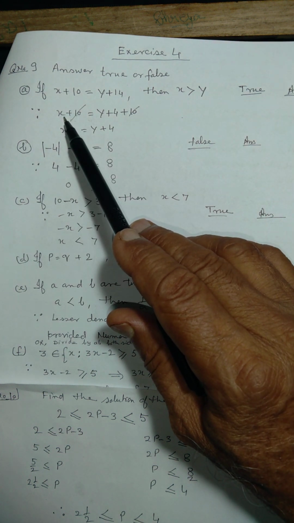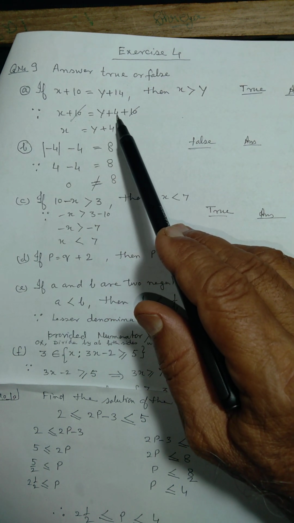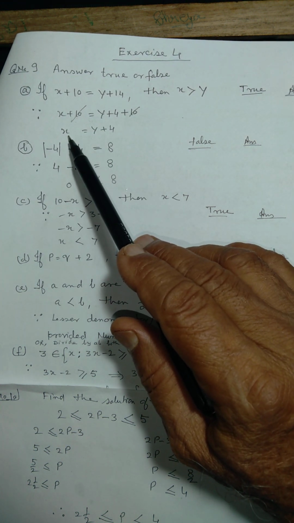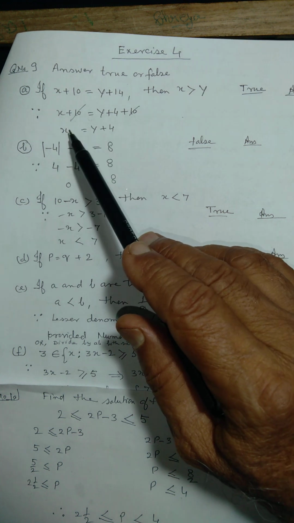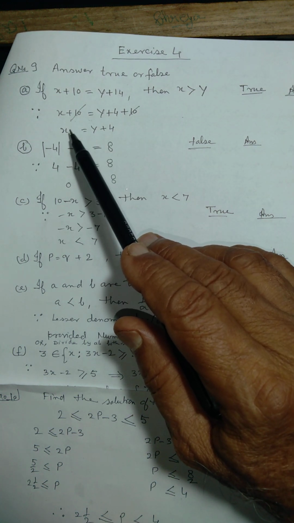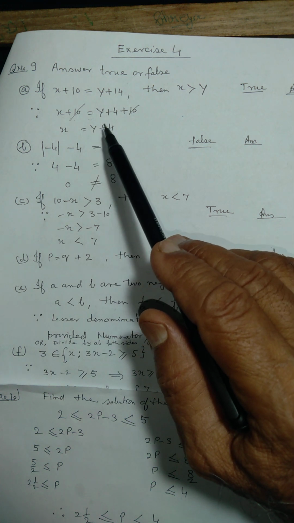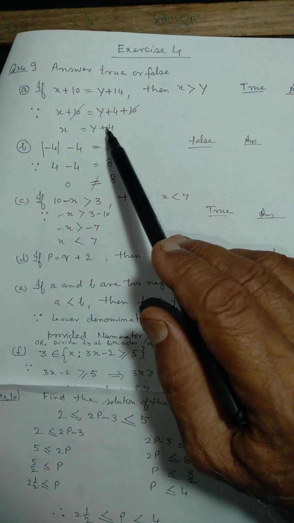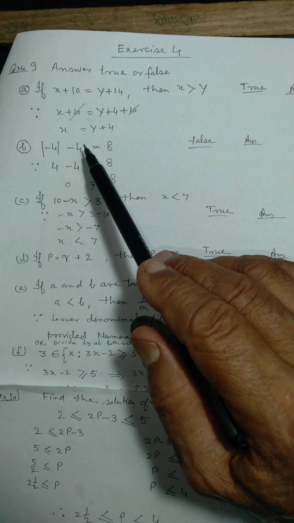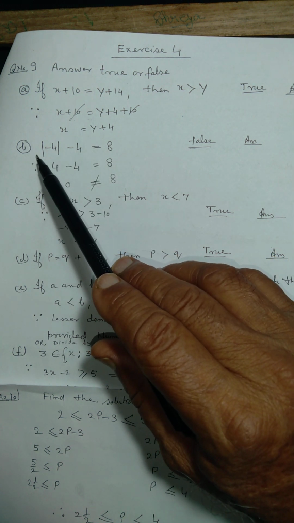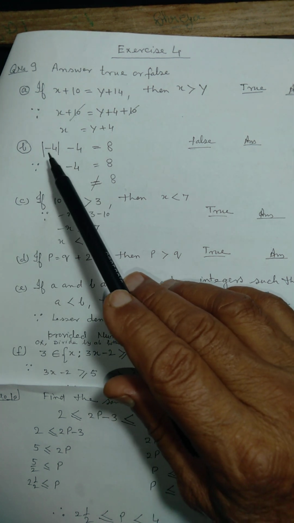So, x plus 10 is equal to y plus 4 plus 10. The 10 cancels out. Now, x is equal to y plus 4. Means x is greater than y, because y is equal to x when 4 is added to it. Now proceed to part B of the question number 9.